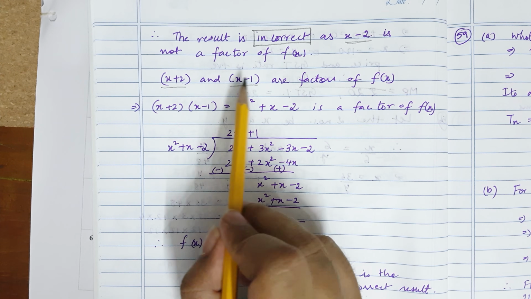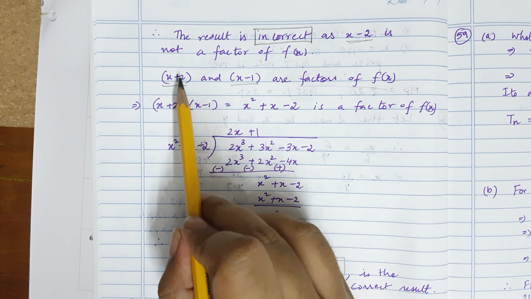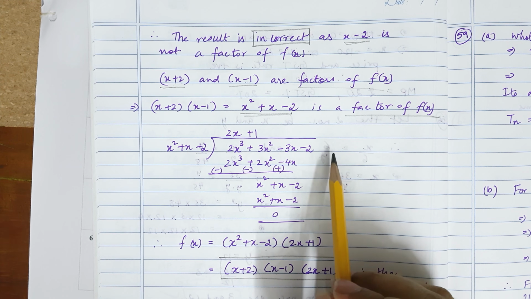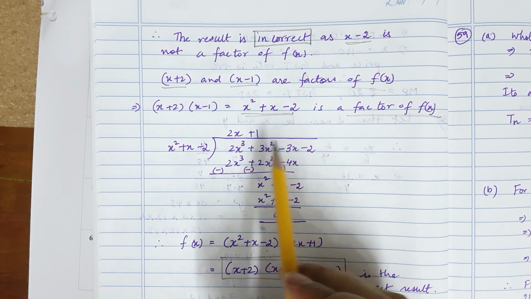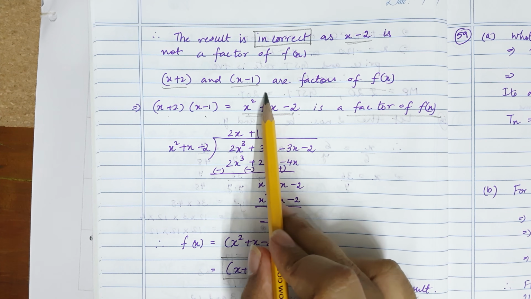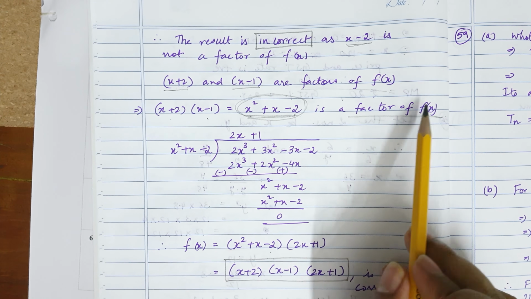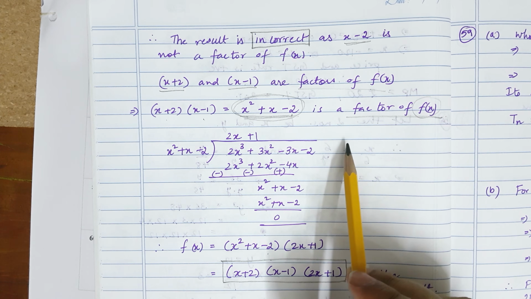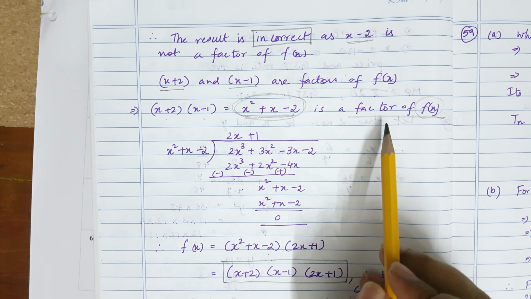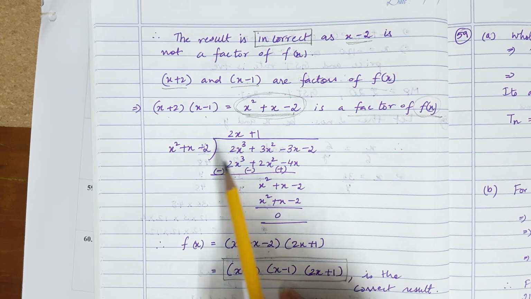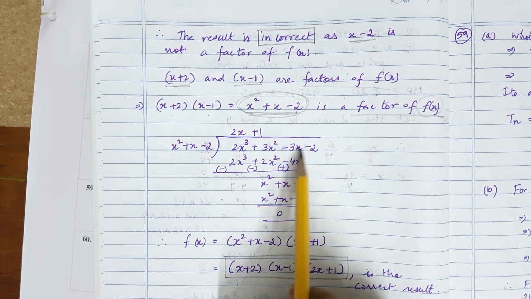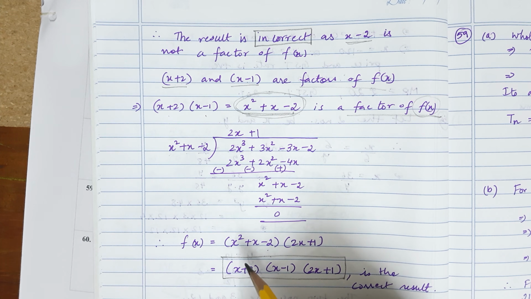Now if we have two factors of a polynomial, and I multiply the two factors, the result is also a factor of the polynomial. So if I multiply x plus 2 into x minus 1, I get x squared plus x minus 2. So this quadratic polynomial is a factor of my original cubic polynomial. To find the remaining correct factor, I can just do a long division where my divisor is x squared plus x minus 2 and my dividend is my original polynomial.